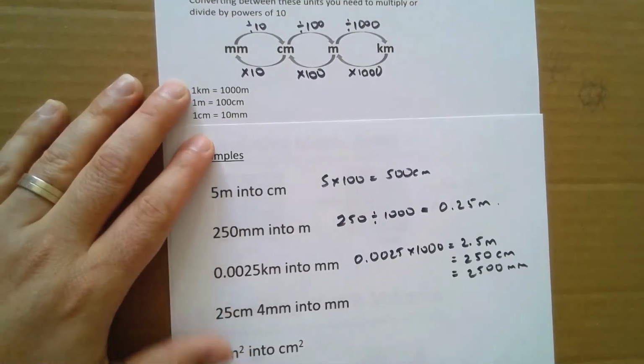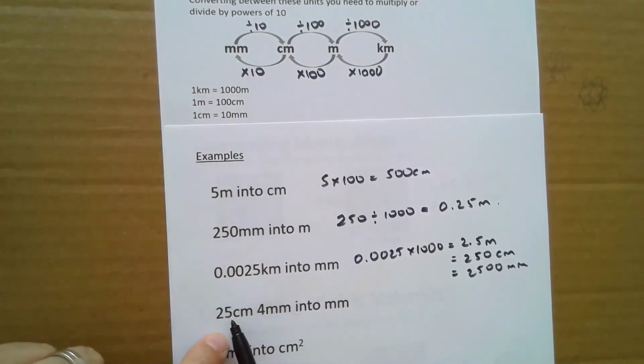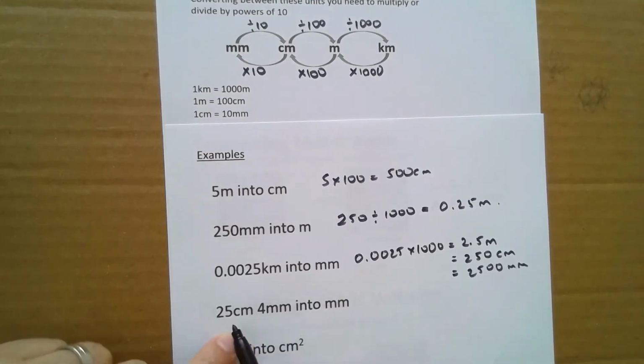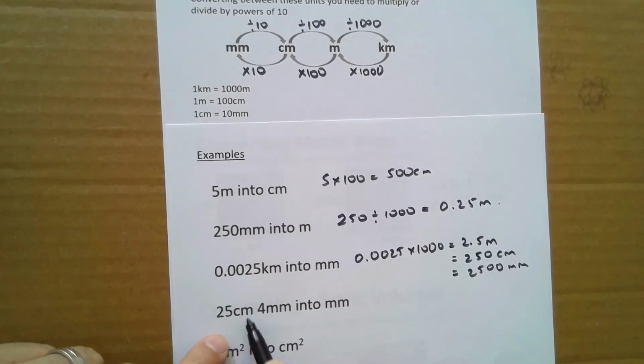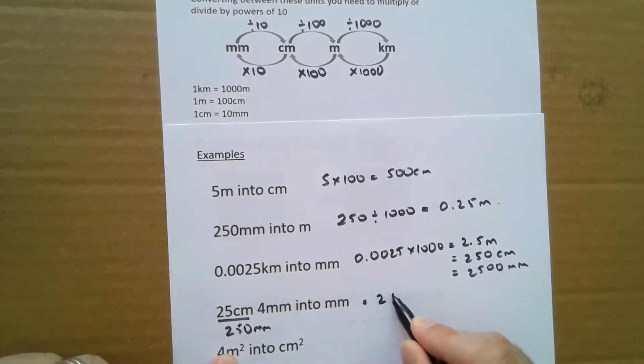If we had something like 25 centimeters and 4 millimeters, each centimeter is 10 millimeters, so this is going to be 250 millimeters plus the 4, that's 254 millimeters.